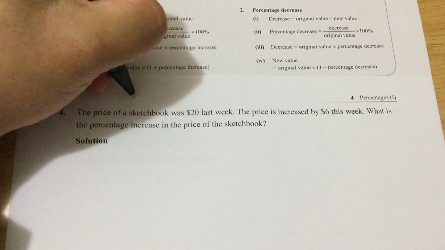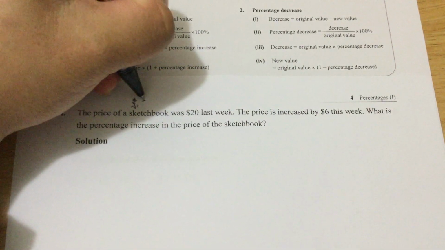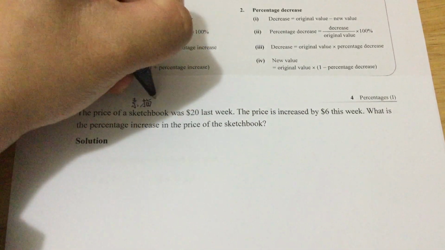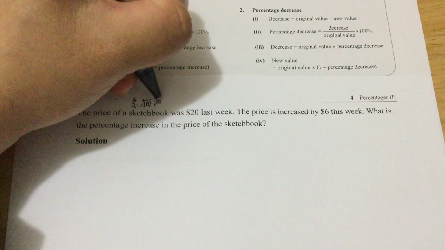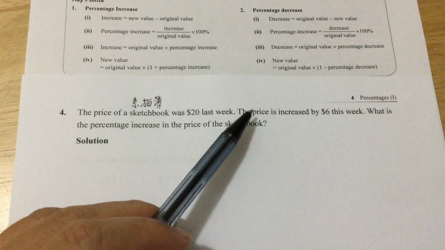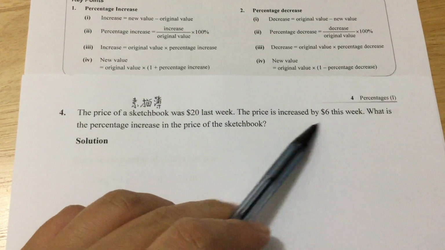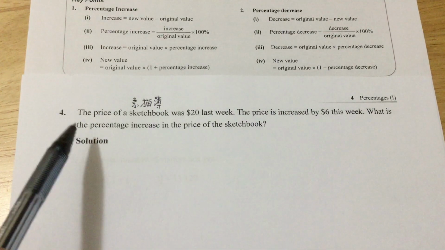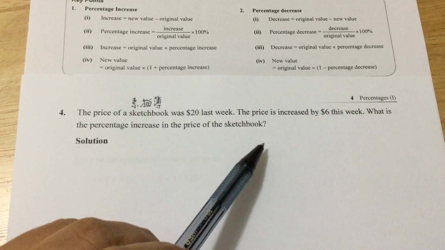So in Chinese, this one is called 素描本. You can use it in visual art. Okay, 素描本. The price is increased by $6 this week. What is the percentage increase in the price of the sketchbook?